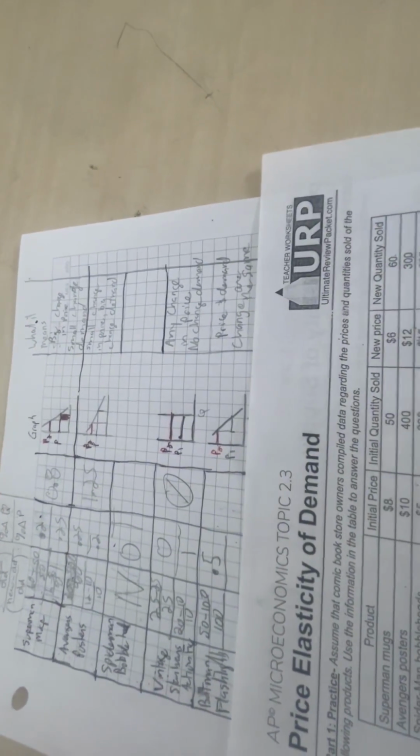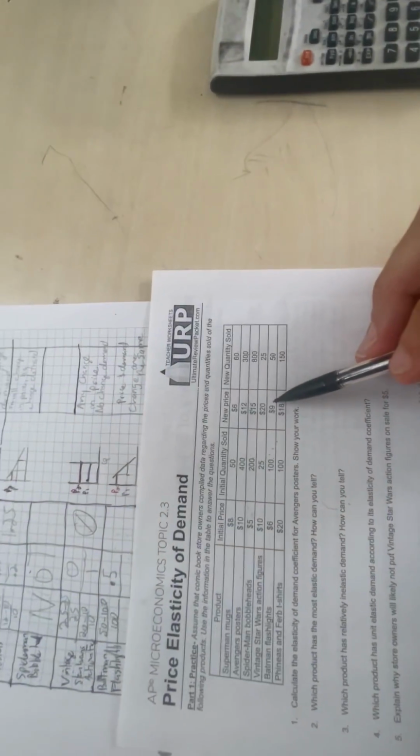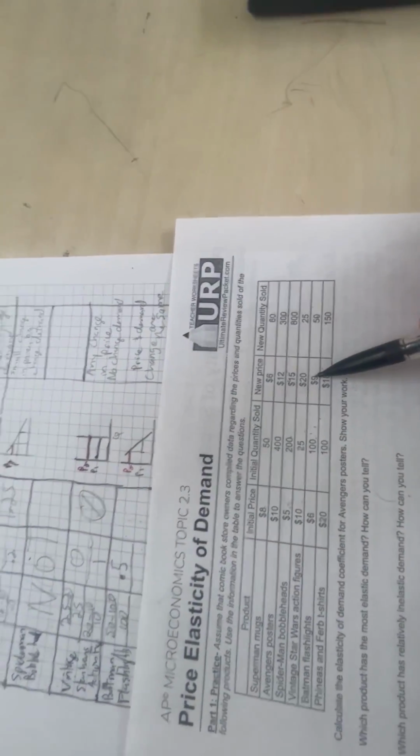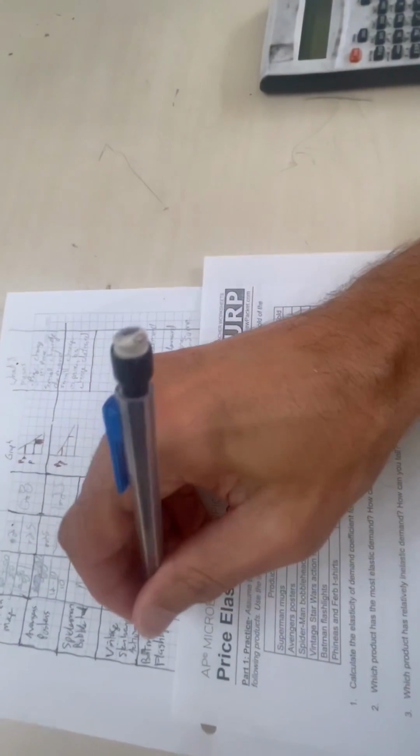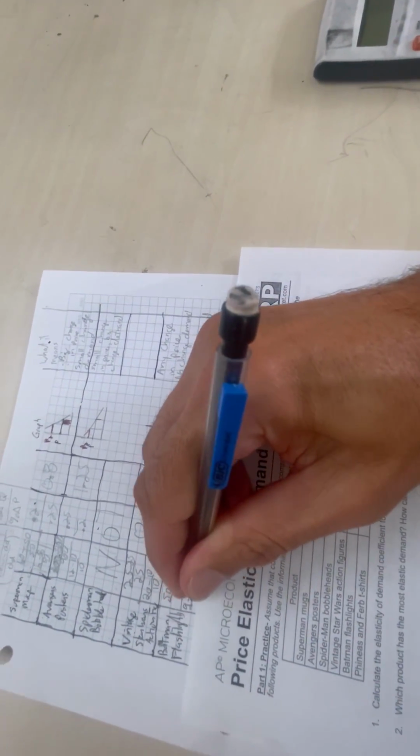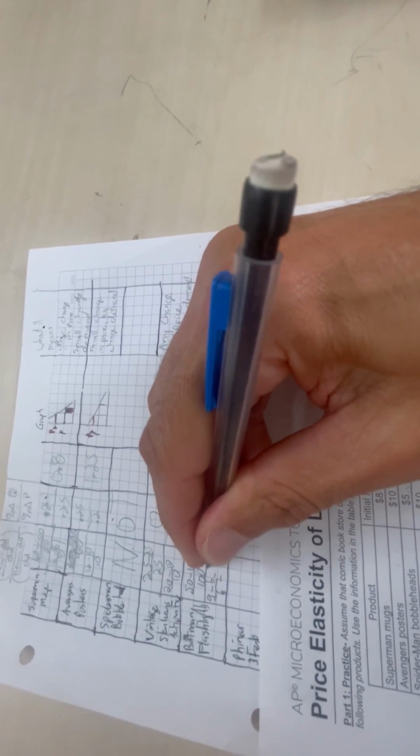I'm just trying to make this video a little bit shorter. Divided by, okay, now I got to do the exact same thing for price. So new price is 9, minus the old price, 6, divided by my old price, which is 6. I know that 3 divided by 6 is 1/2, which is also 0.5. 0.5 divided by 0.5 is gonna be 1.